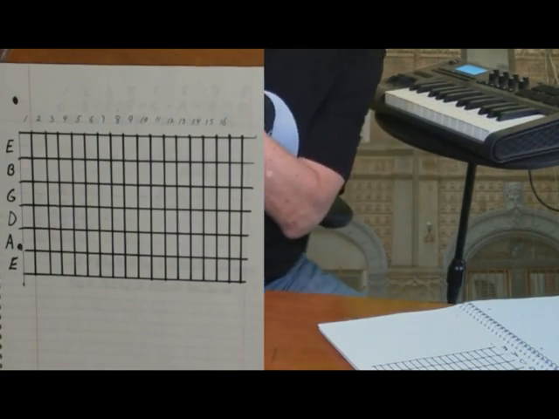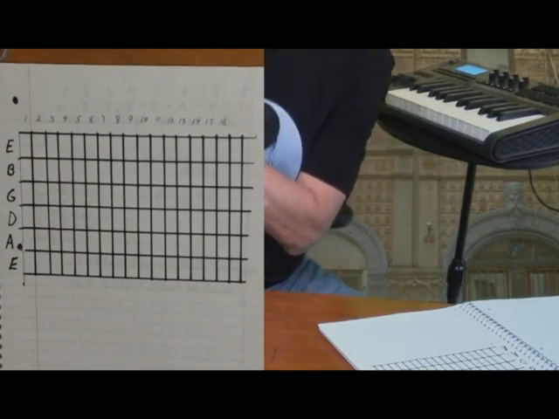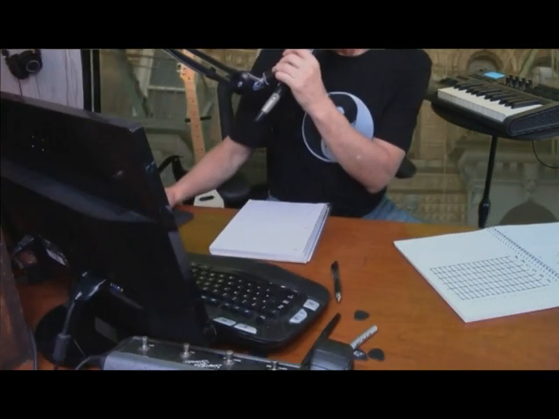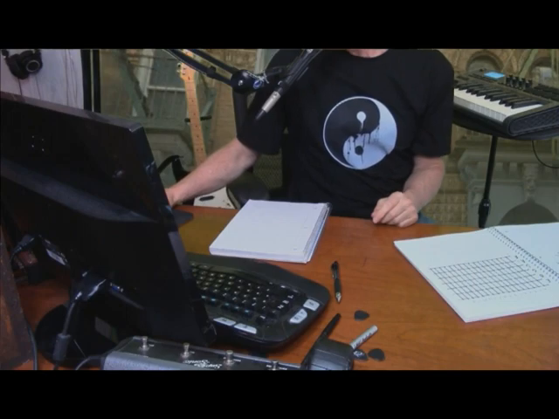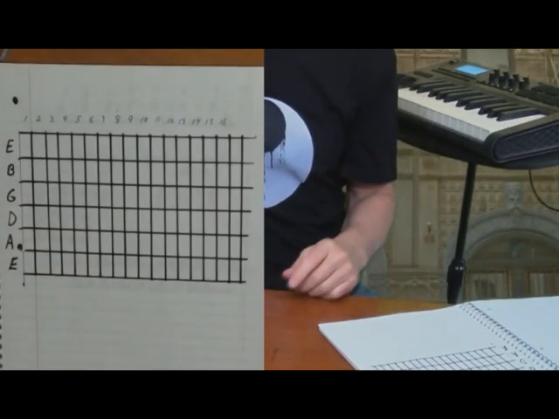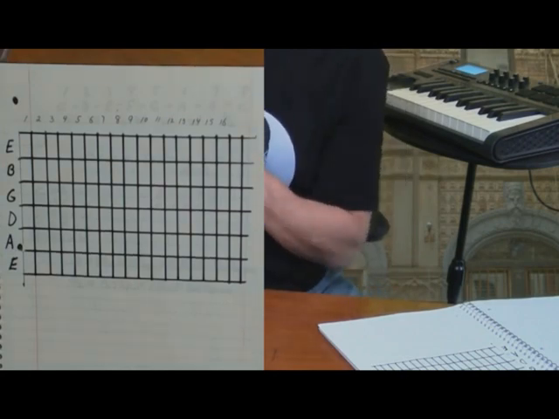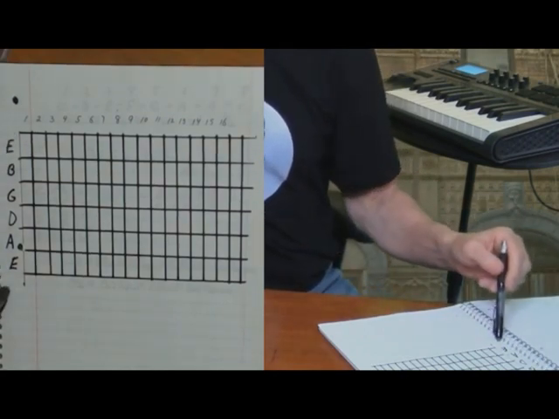What is going on? So today, what are we doing? We're looking for a different screenshot. Okay, so this screenshot that we were just looking at is a blank fretboard, which is where we started, basically, with just the open strings.